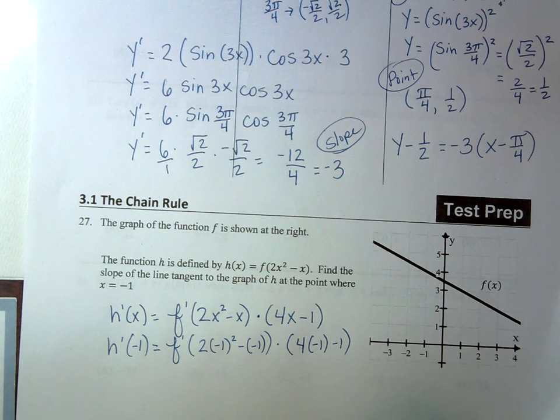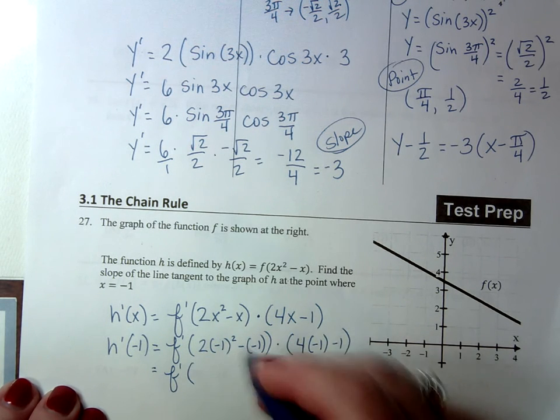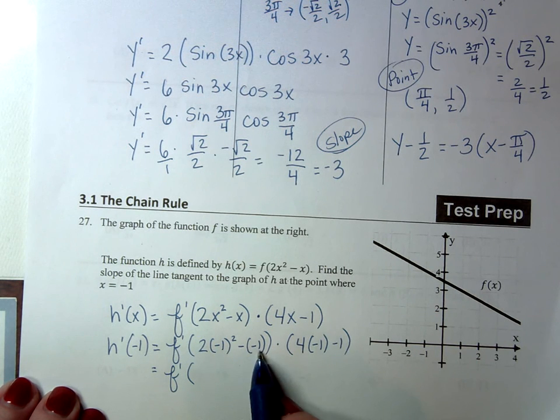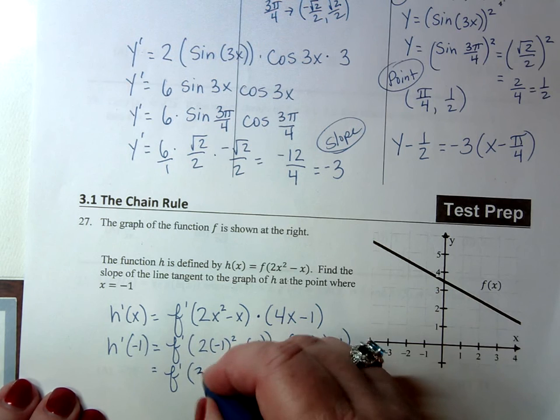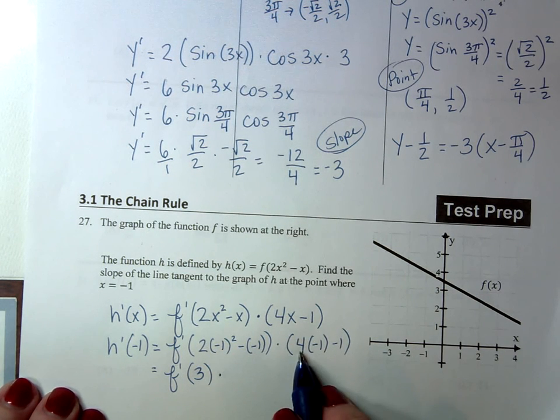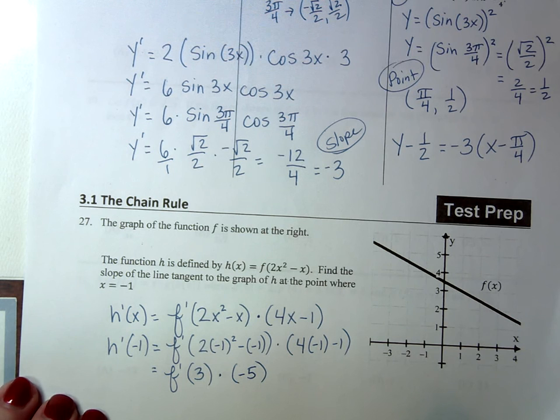f prime of: negative 1 squared is 1. 1 times 2 is 2. 2 minus a negative 1 is 2 plus 1. That's a 3. Times 4 times negative 1 is negative 4, and negative 4 minus 1 more is a negative 5. And you say, well, that's great, except what the heck is this? f prime of 3. Well, here's the graph of f, right?